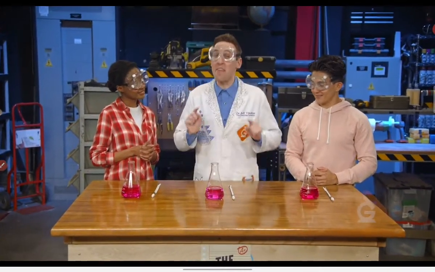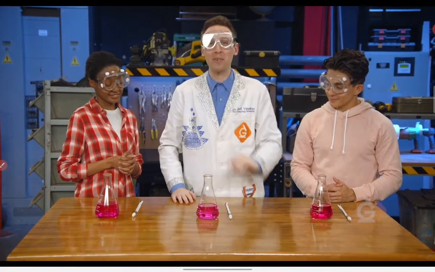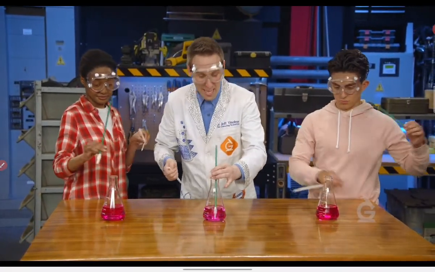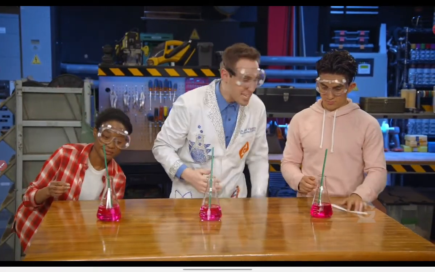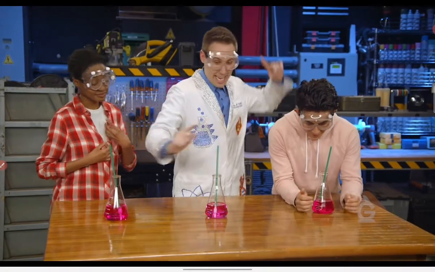The purple dye in this water will turn clear if carbon dioxide is bubbled through it. So, just take your straws, put it into the liquid, and we'll blow bubbles. Whoever makes it turn clear first wins. Ready, set, blow.